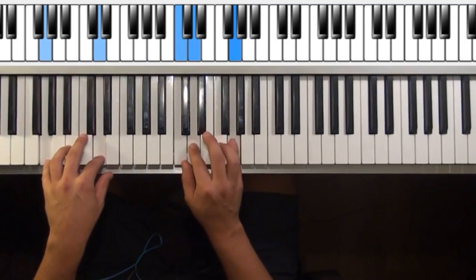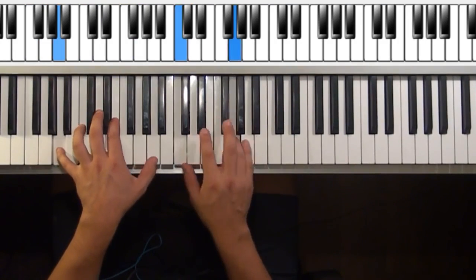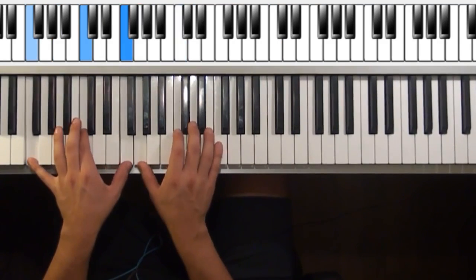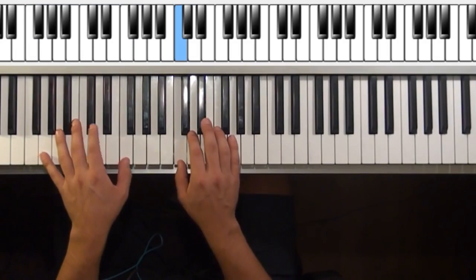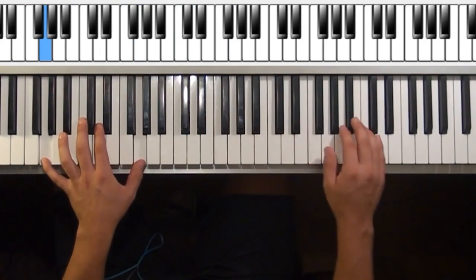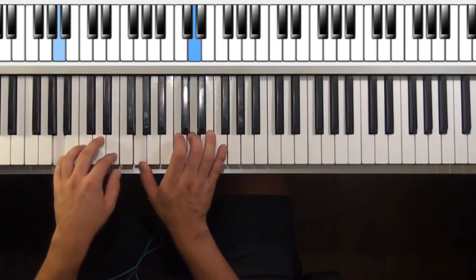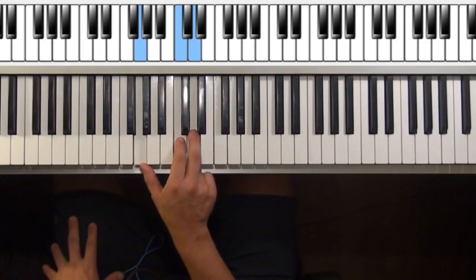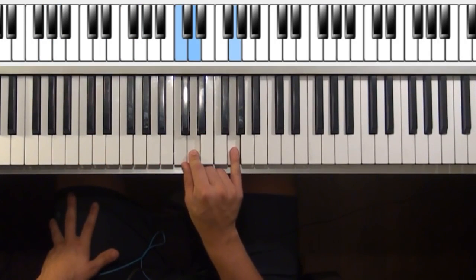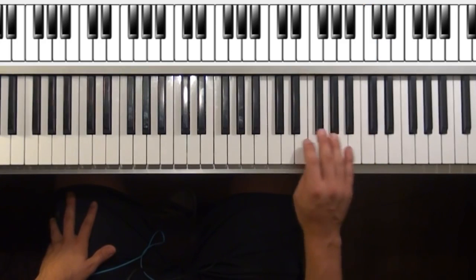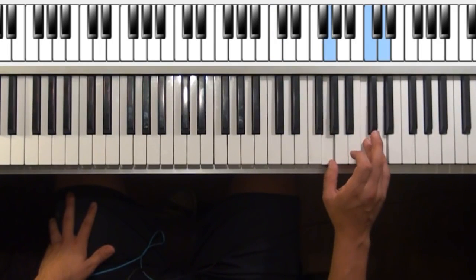Okay, look at my right hand. Do you see? All I'm doing is I'm taking that transformed chord and I'm playing that inversion of it. You know how I talked to you about that inversion? All I'm doing is I'm going quick with it. So I'm kind of breaking it up like this.